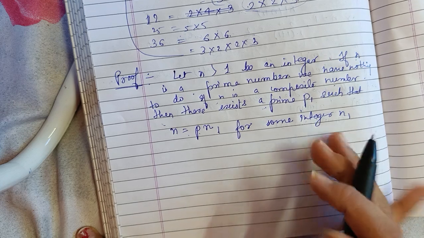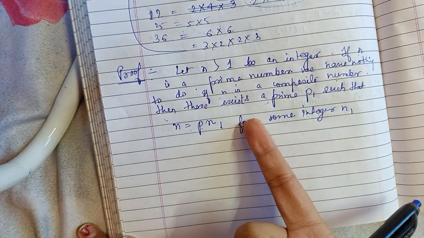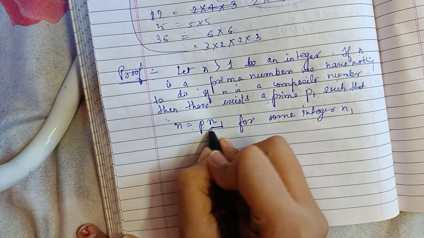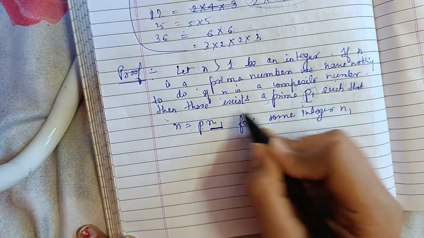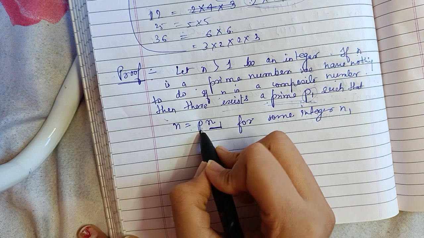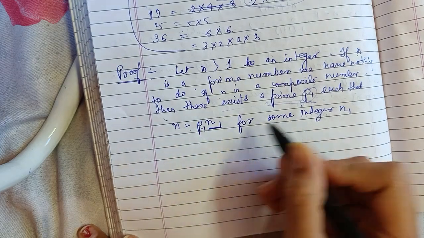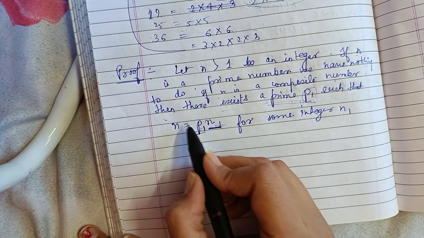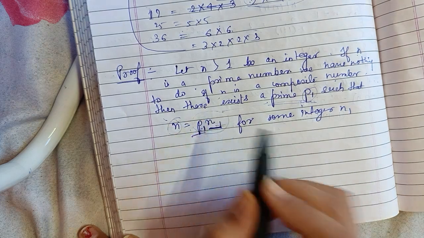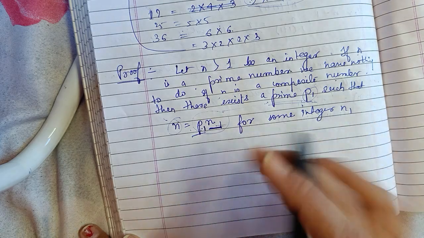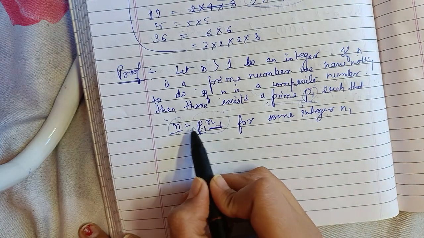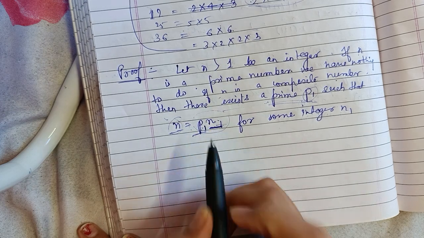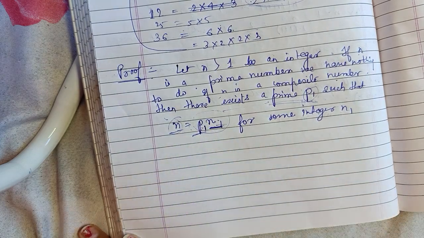Okay, n1 is a prime. Here n1 is a prime. Then if n1 is a prime, p1 is also, we are taking, a prime. P1 is also prime, n1 is also prime. Then n is expressed as the product of primes, because both the numbers are prime. Here there should be no doubt.